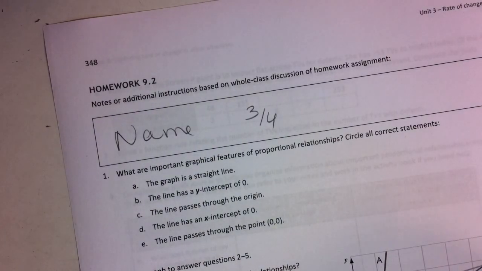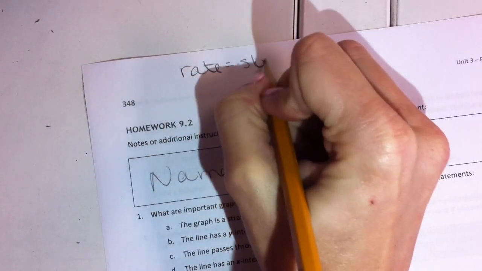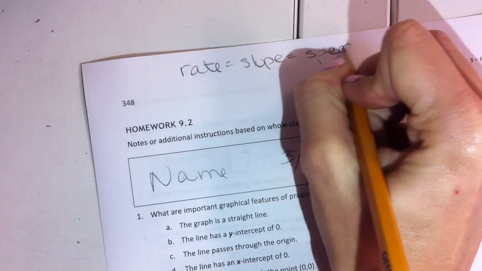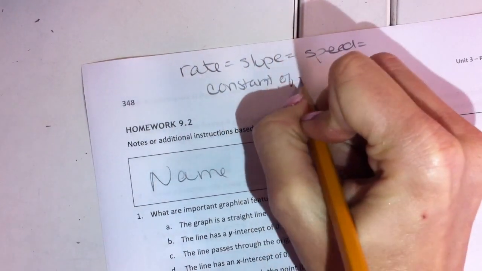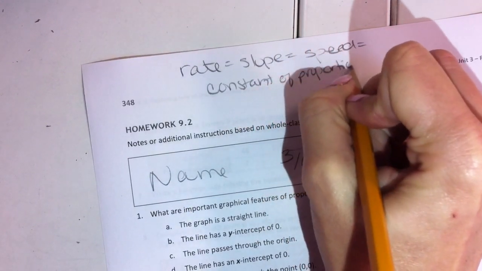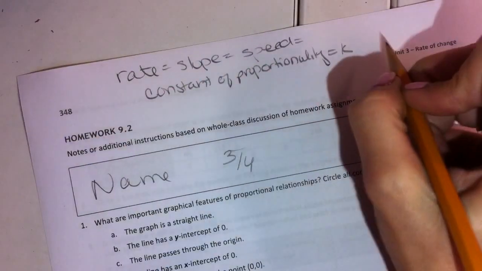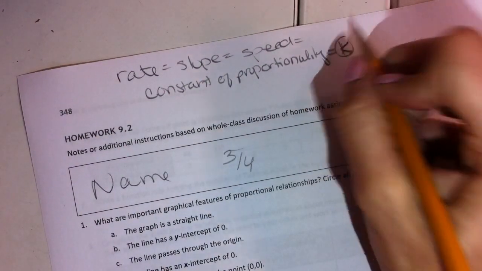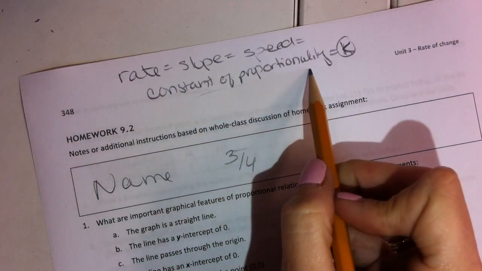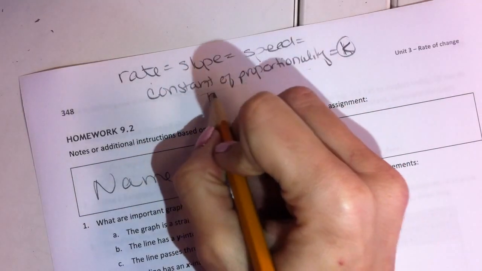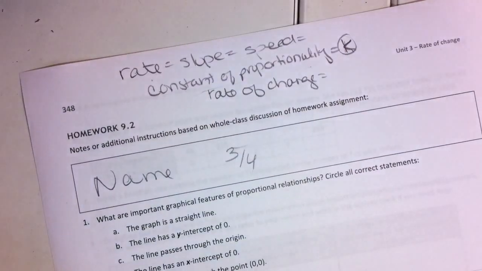Okay, let's remember from class, rate is equal to slope is equal to speed, which is equal to the constant of proportionality, which is equal to the letter K. For some reason, all these old guys in math decided that these should all mean the same thing. So if they ask you for the constant of proportionality, they're asking you for the rate. Oh, rate of change as well. So no matter what they're asking us, it's one of these.